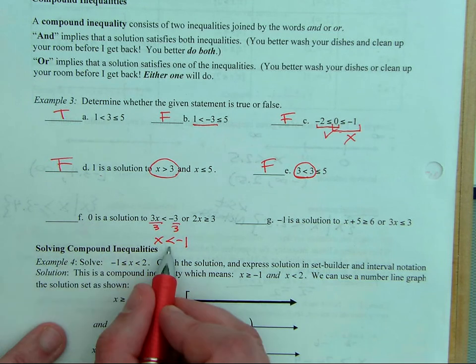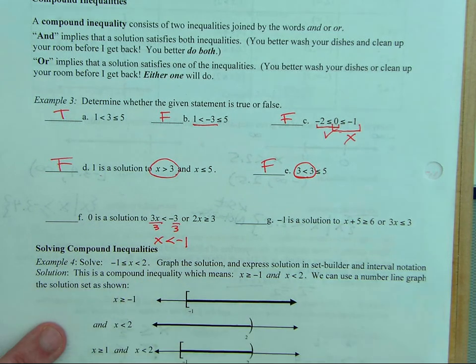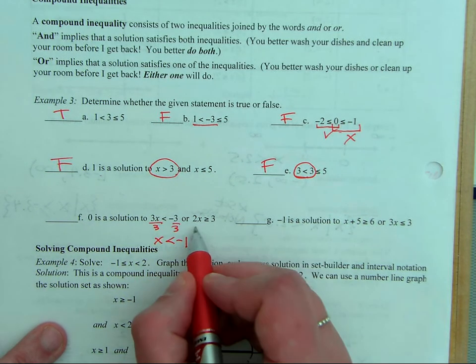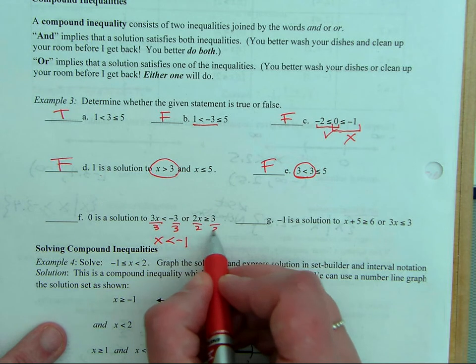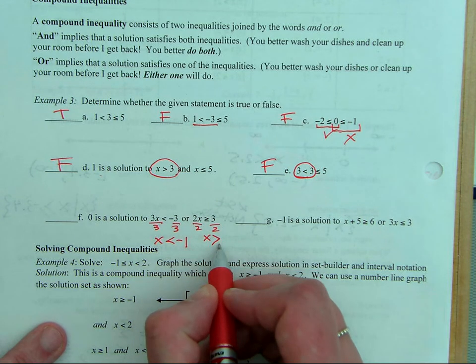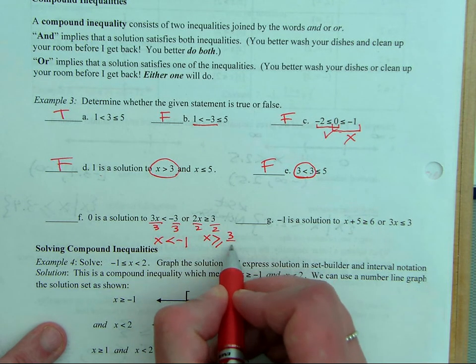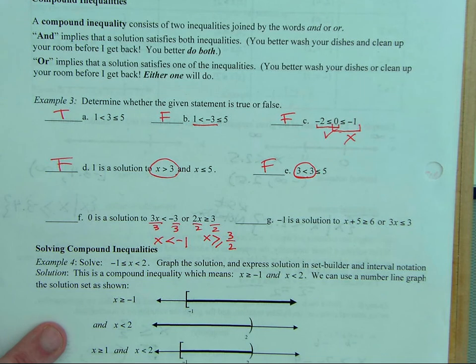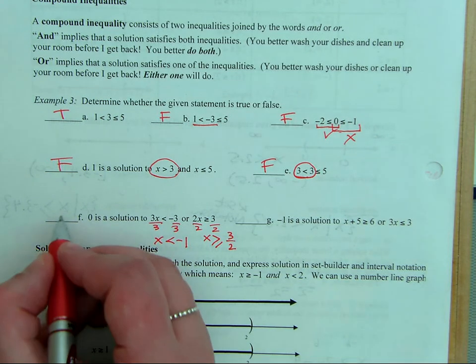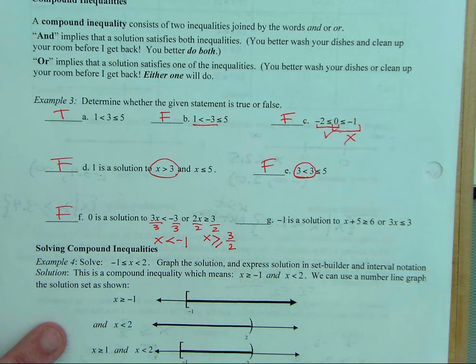Is 0 less than negative 1? No. What if I divide both sides by 2? Here, I get x is greater than or equal to 3 halves. Is 0 greater than or equal to 3 halves? No, so we would say this one is false.